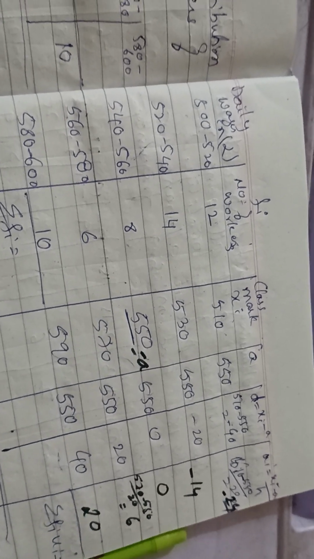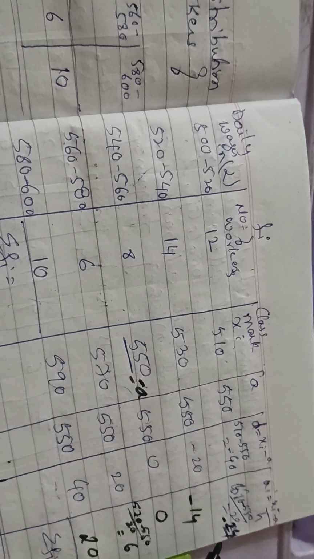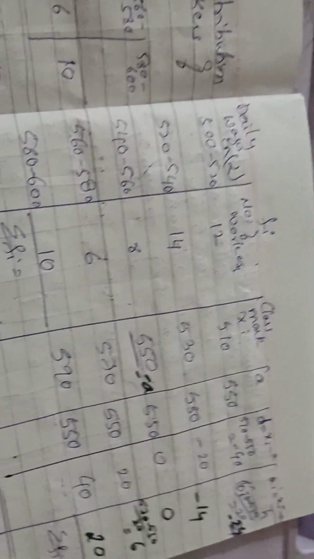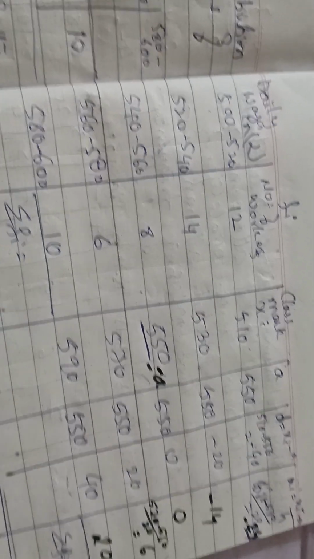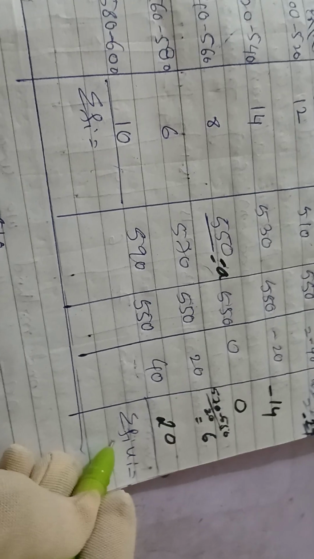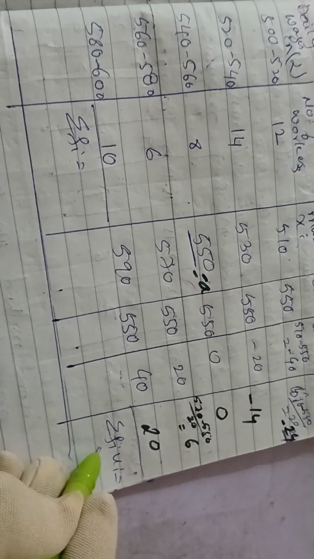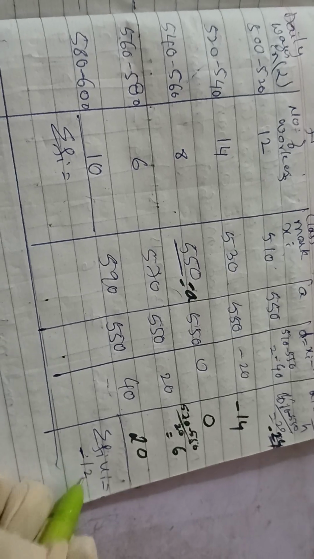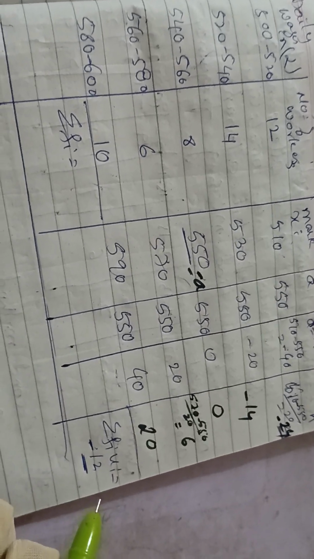Clear? We will sum it up: minus 2, minus 1, plus 0, plus 1, plus 2. We will add all this to get the summation of fi ui. How much is the fi ui product? It is minus 12. The fi ui sum is minus 12.